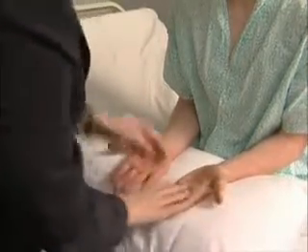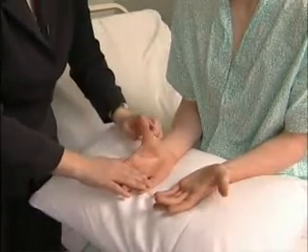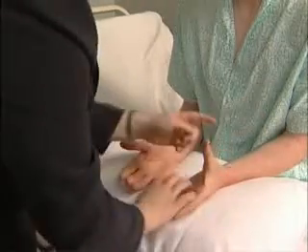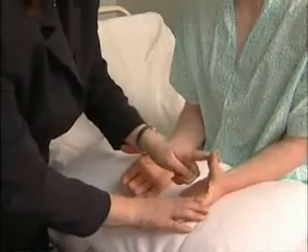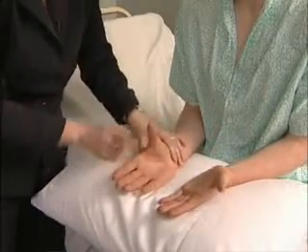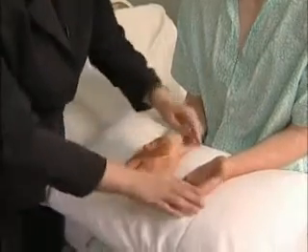Now abduction. This time point your thumb towards the ceiling and hold it there. Excellent. Same on this side. Put it towards the ceiling. Don't let me push it down. Now adduction. Keeping your thumb back up, pointing to the ceiling, now this time push down against my finger. And the same on this side.